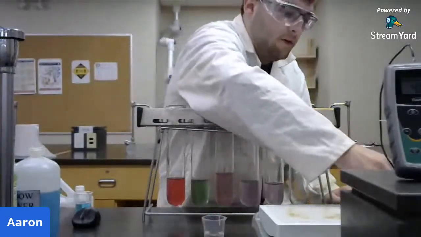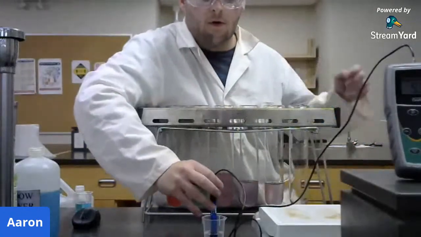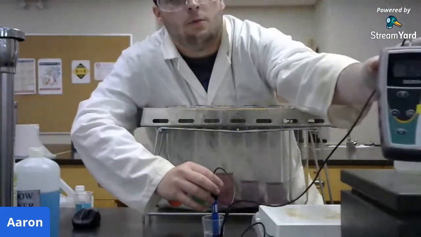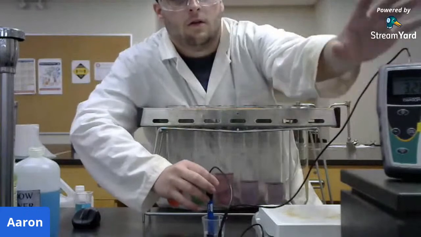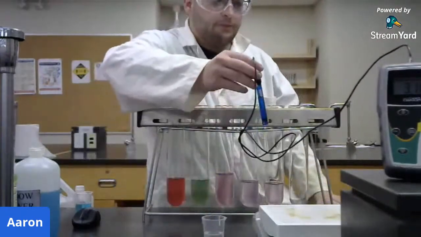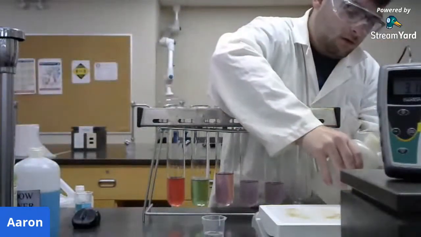So just to confirm that, we'll take our pH electrode and put it in. And what do we get? We get about 3.2. So it is a little less acidic than the lemon juice. And we're going to make sure I'm washing.